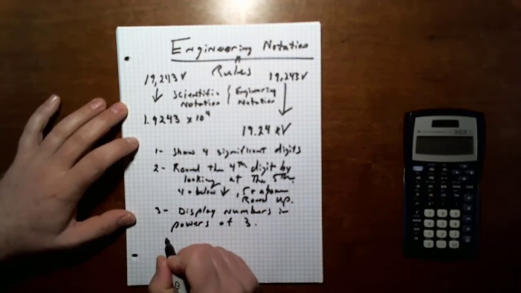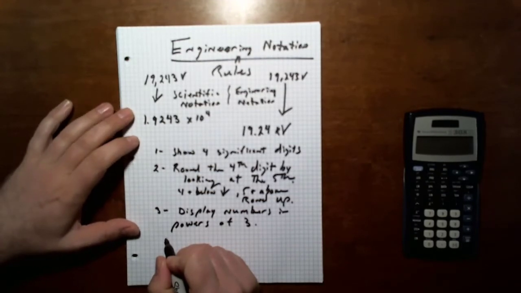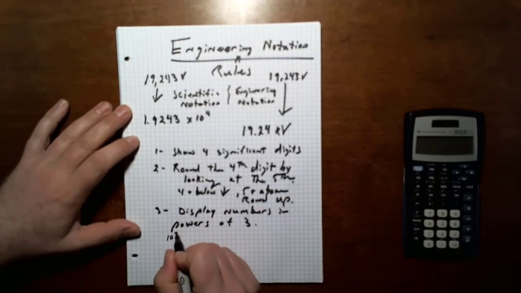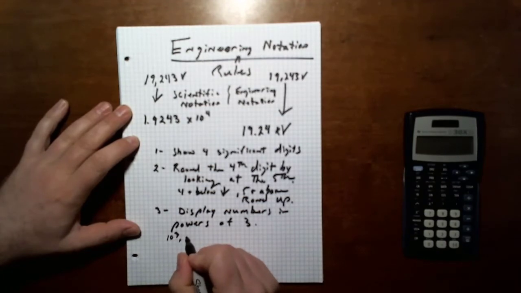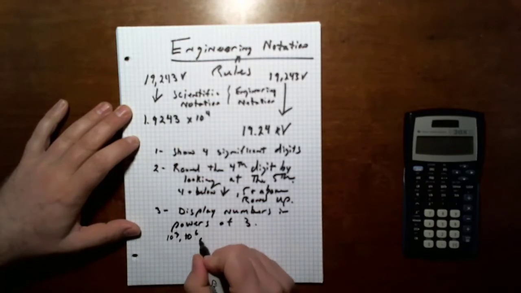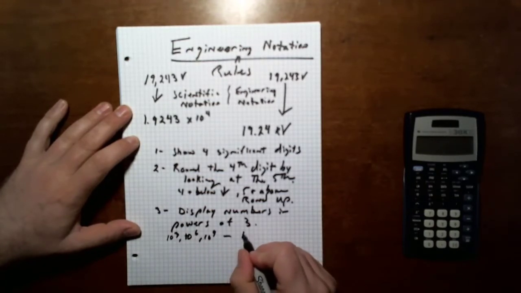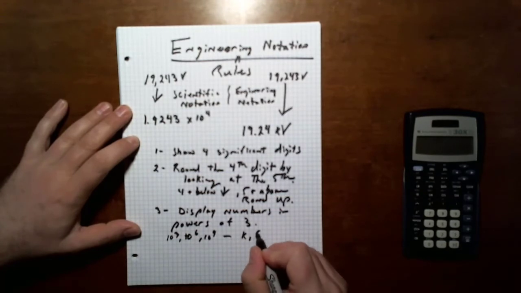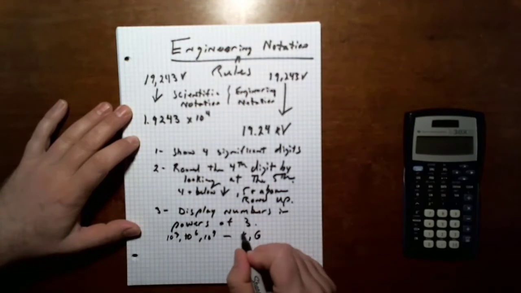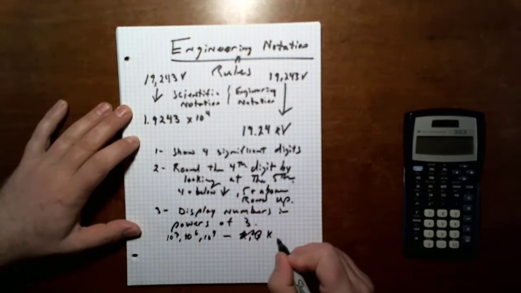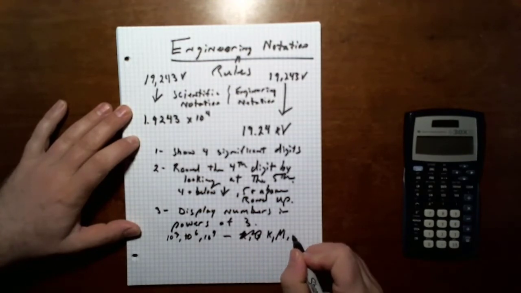So what I do is I always display in powers of 10 to the 3, 10 to the 6, 10 to the 9. That would be kilo, mega, giga.